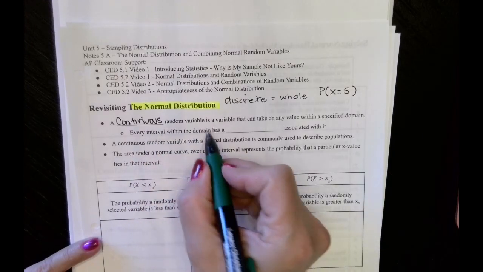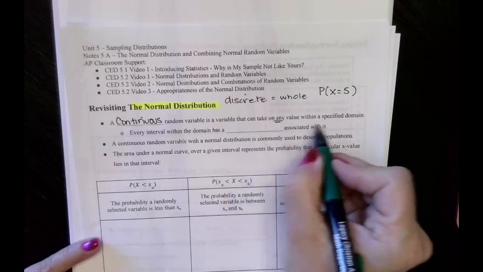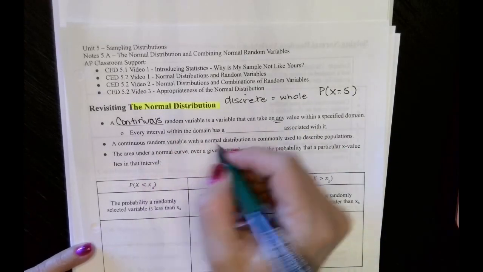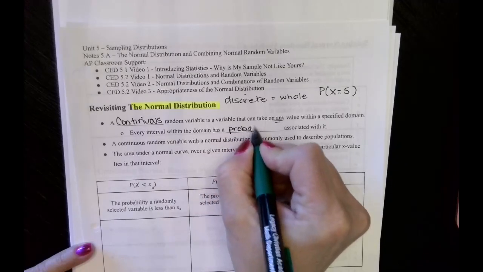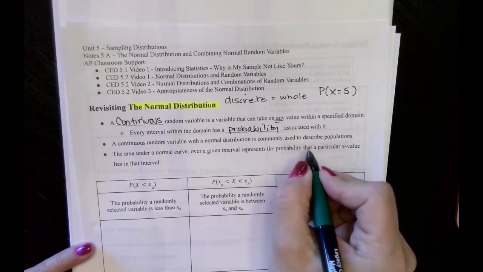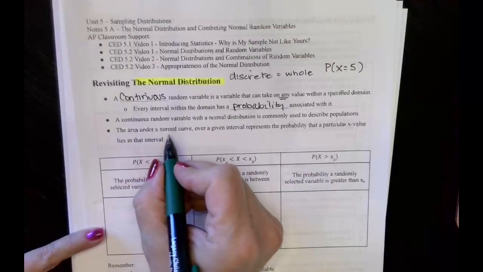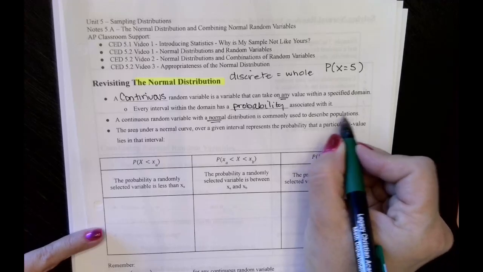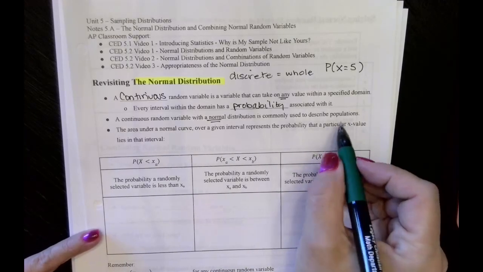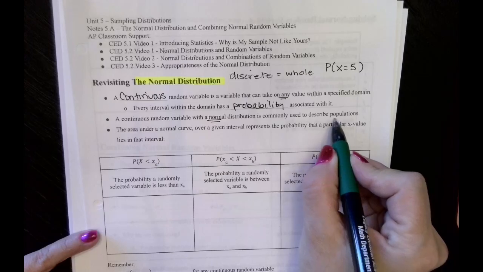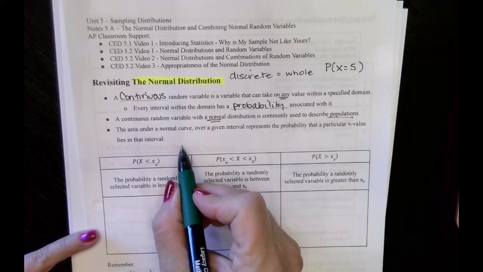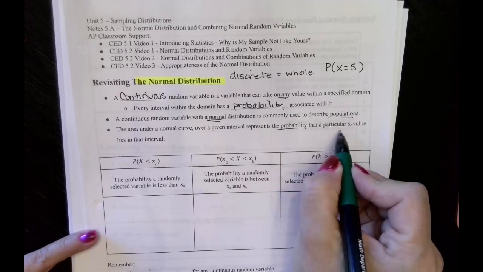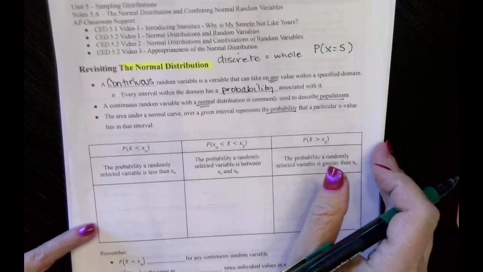It says a continuous random variable is a variable that can take on any value within a specified domain. So every interval within the domain has a probability associated with it. A continuous random variable with a normal distribution is commonly used to describe a population. We're going to get more into populations and samples, but right now we're just going to talk about the normal distribution and a population. The area under the curve over a given interval represents the probability that the particular value lies in that interval. So this is not anything new.